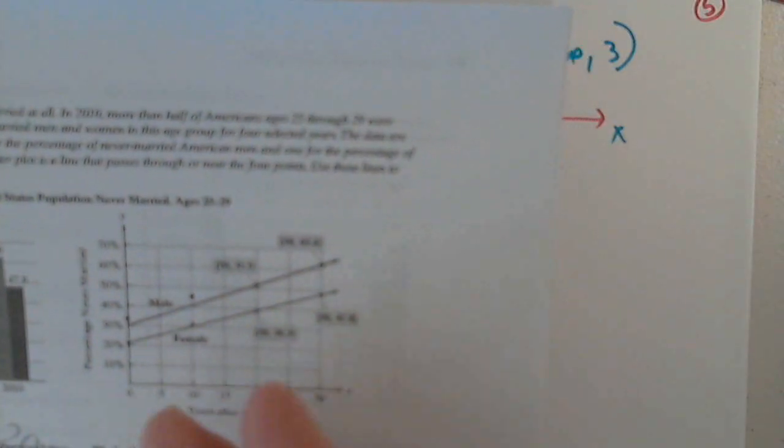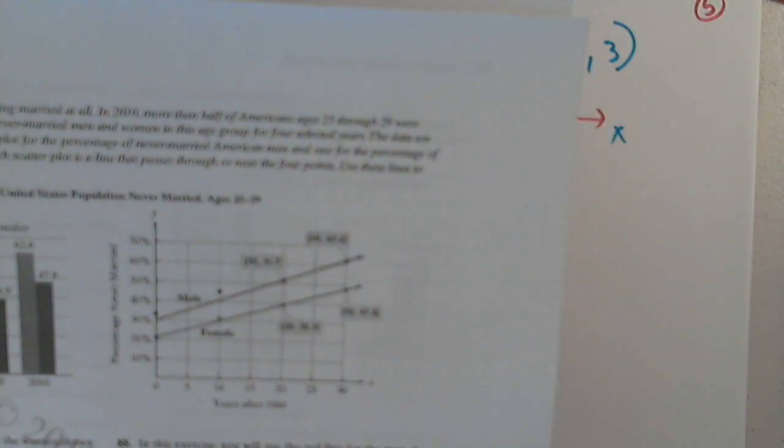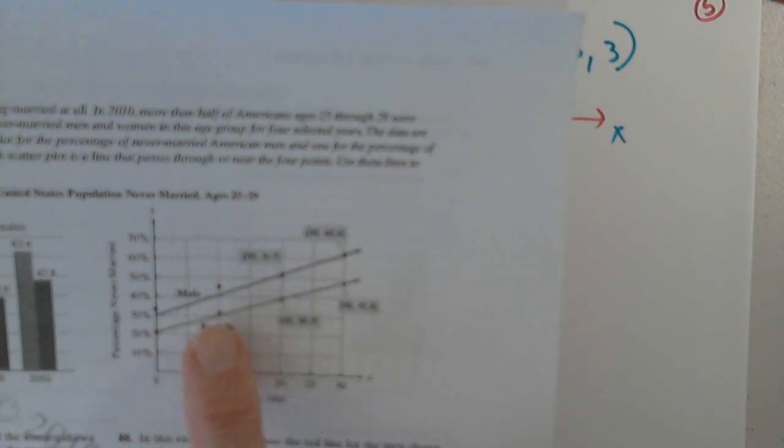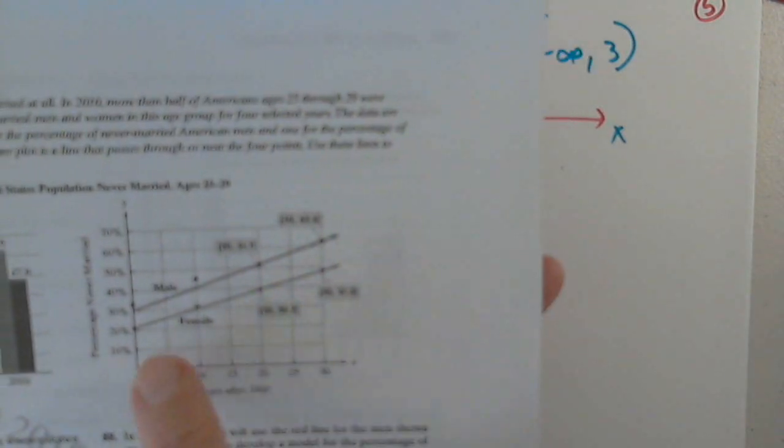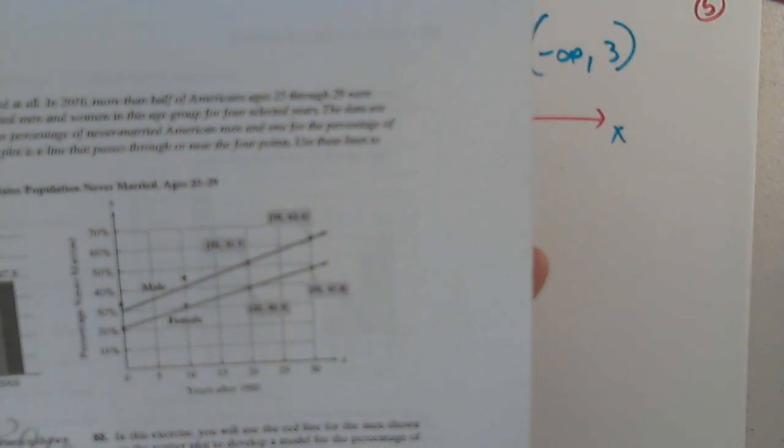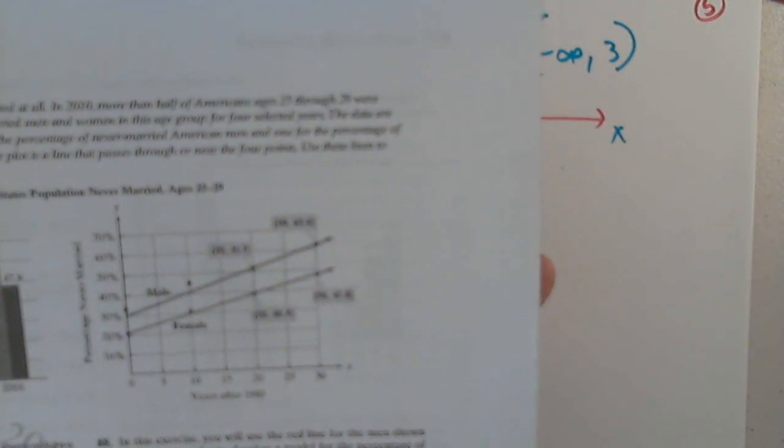So we are given the model, in the sense that they plotted the data and they constructed what is called a linear regression. We don't need to know that part. So they came up with the lines that fit the data best.